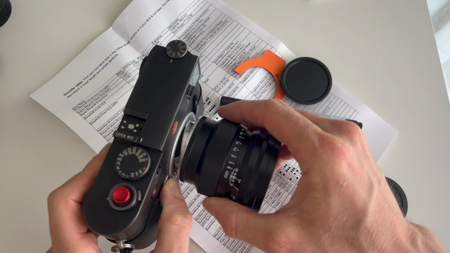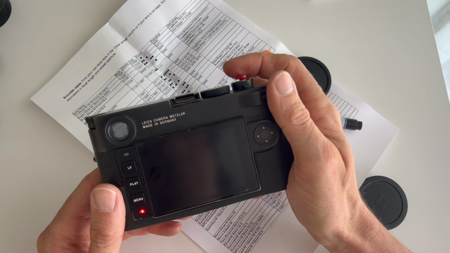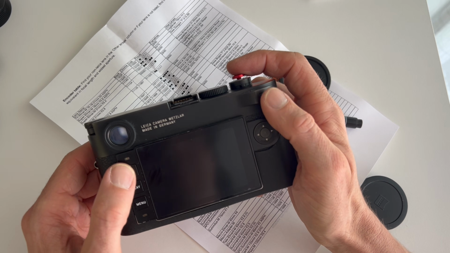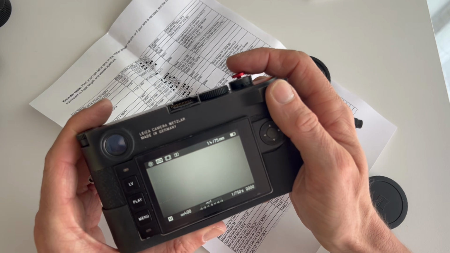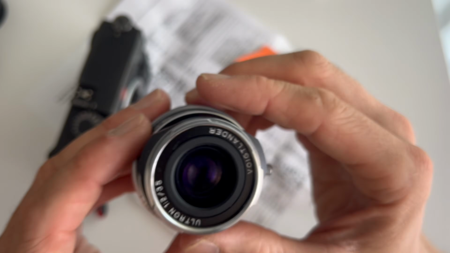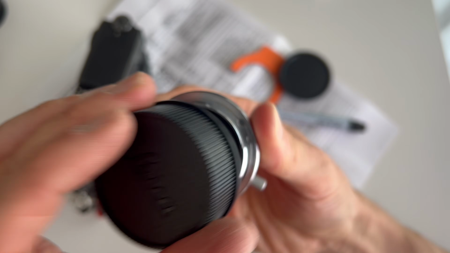Okay, the moment of truth. Will it work? Let's turn on my Lightroom 10. And will it recognize the lens? Yes. So my Lightroom 10 now instantly recognizes my 75 1.5 Nocturne as the 75 1.4 Summilux. For me, that's more than good enough. And now at least I know that when I'm using that 75mm, it is that lens.